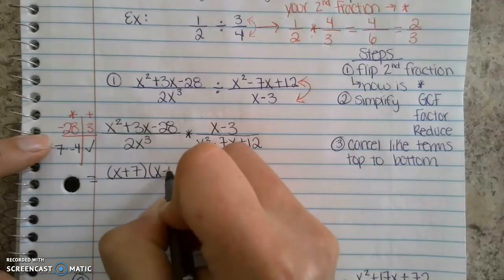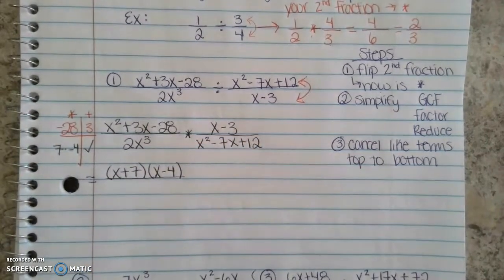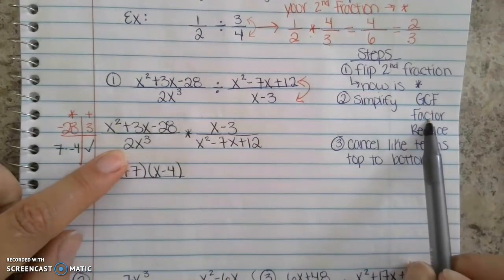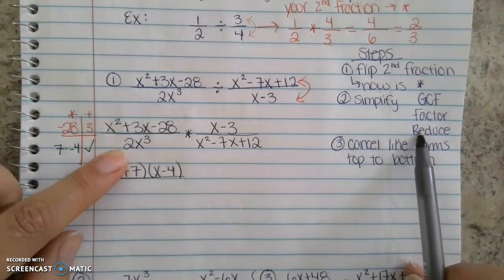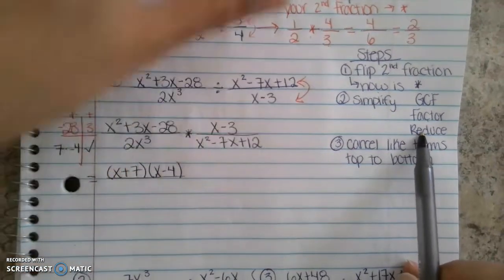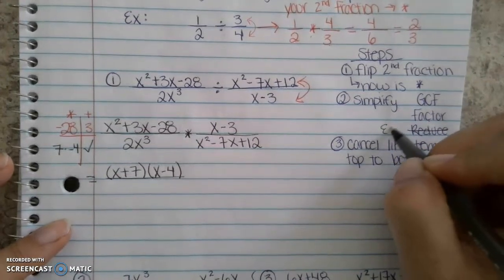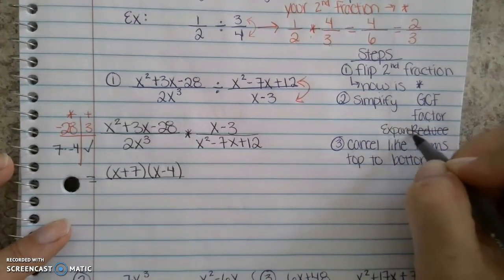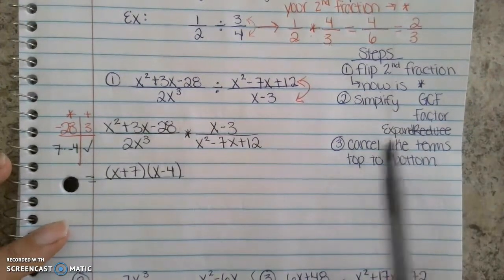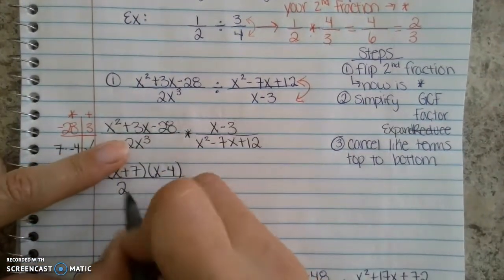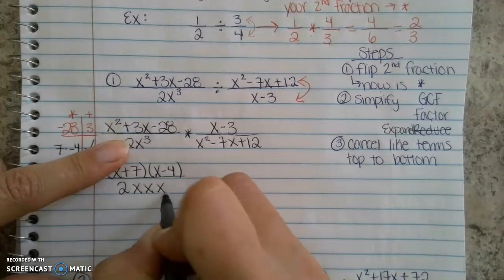The denominator here is not a GCF and is not something we're going to factor. We're actually going to expand this. That's what my note should say here, it should say expand. Sorry about that. We want to expand this out, so 2x to the third is the same thing as having 3 x's there.